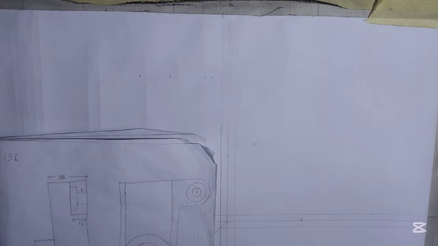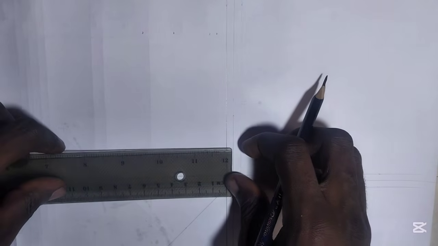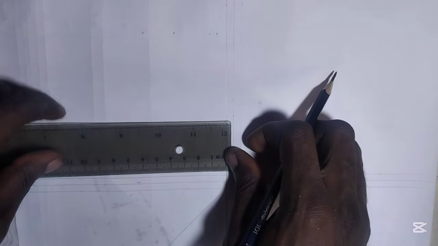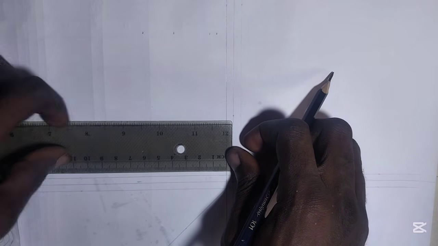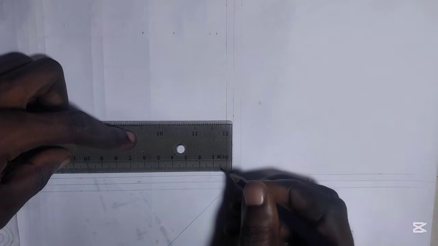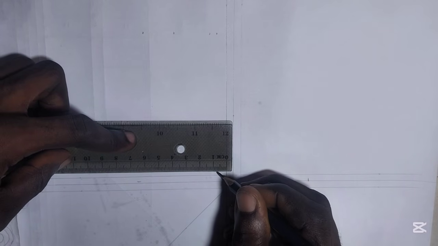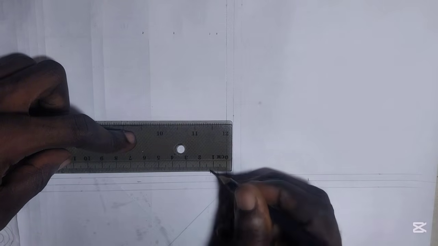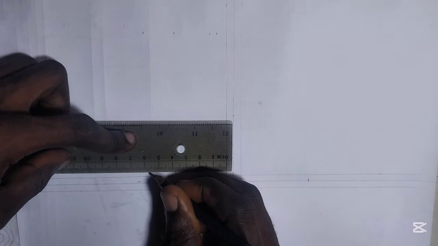I will do the same thing downwards also. As I used to say, 2 points form a line. A point cannot form a line, but 2 points. So 0.7, 0 at this line, 0.7, 1.2, 3.8, 5.8.